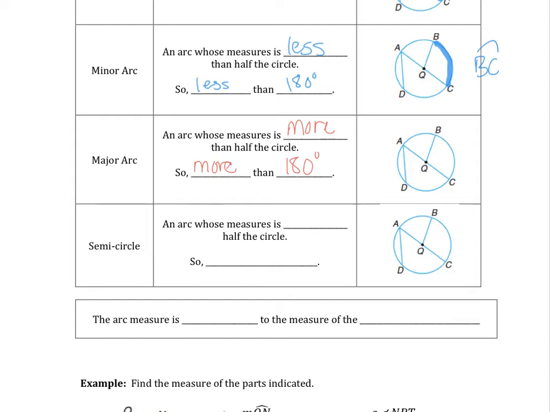I want to make sure I put this up here for you. Naming those minor arcs is 2 or 3 letters. Usually the minor arcs are 2, but you could do 3 as long as it's, again, less than that 180. And then that major arc, you have to have those 3 letters.